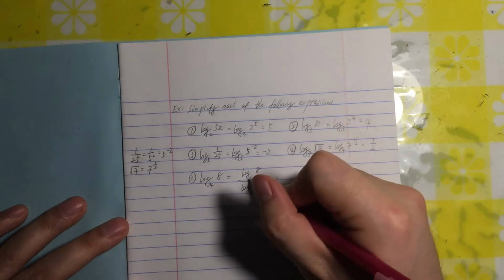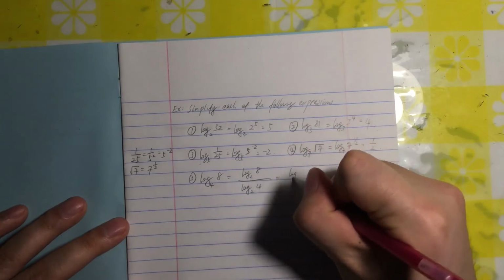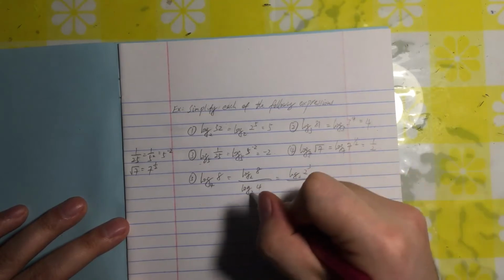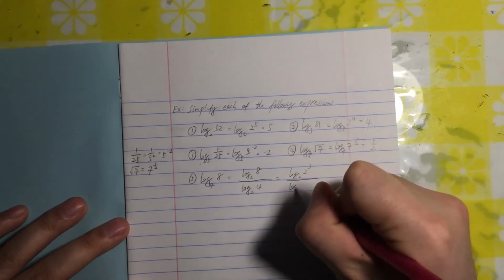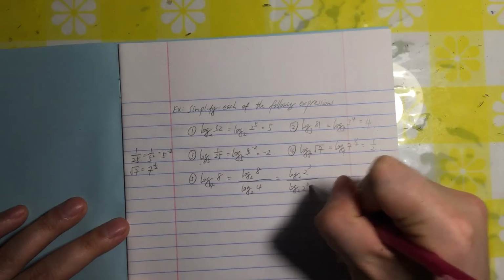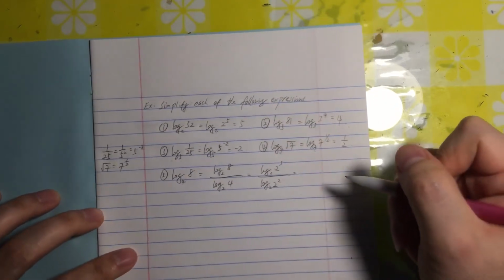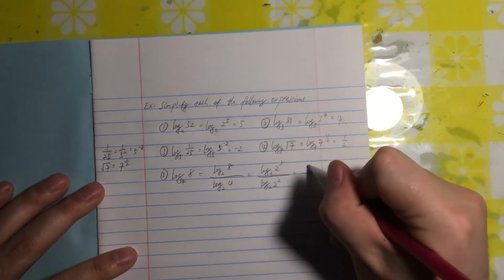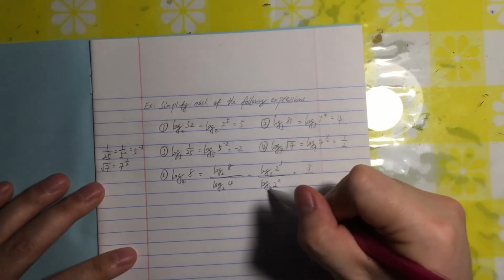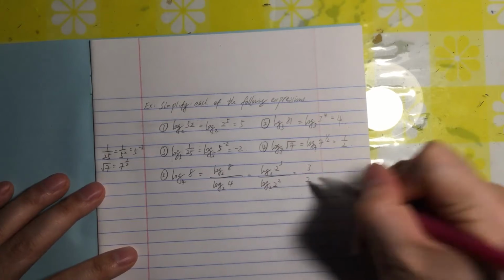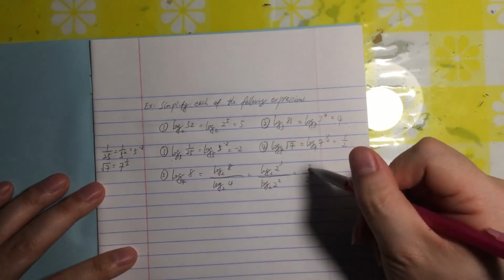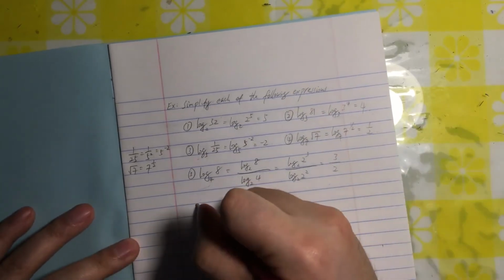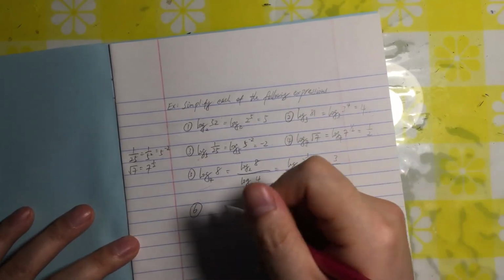Then log base 2 of a. Number a can be rewritten as 2 to the power of 3. From the denominator, log base 2 of 4, it can be written as log base 2 of 2 to the power of 2. Then, by the property of logarithmic function, log base 2 of 2 to the power of 3 is 3 on the numerator. Log base 2 of 2 squared is 2 on the denominator. So the answer is 3/2. That's the answer to this log. Next example.